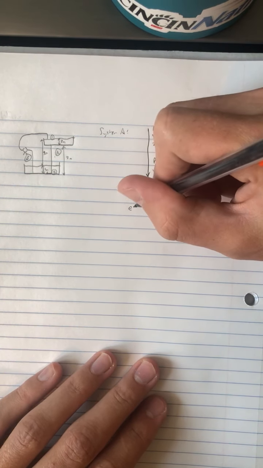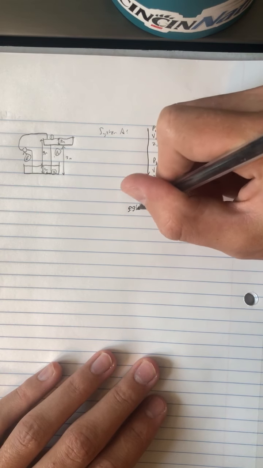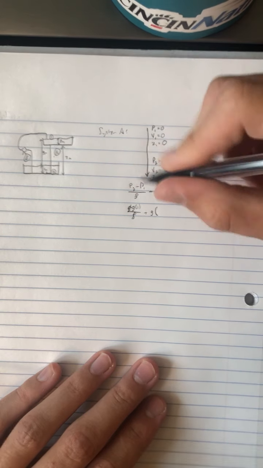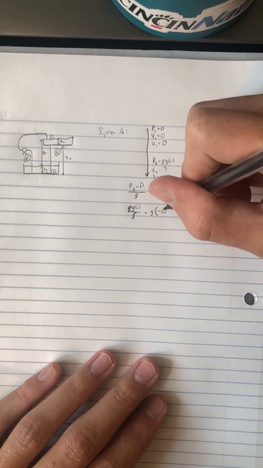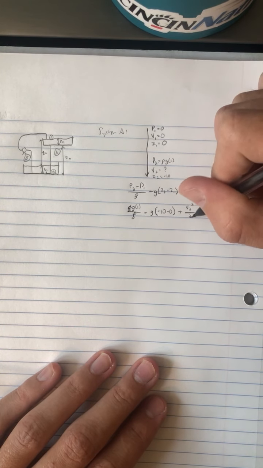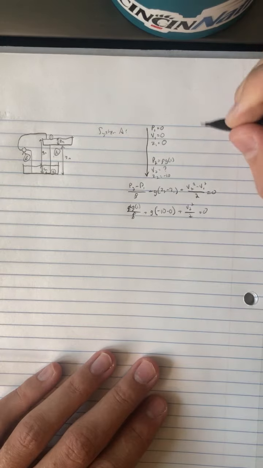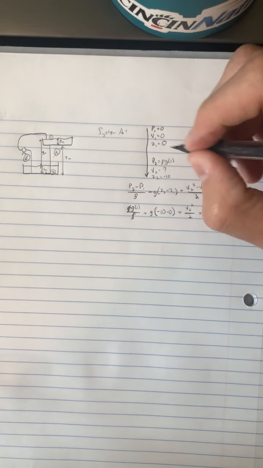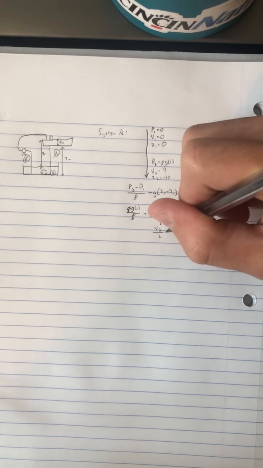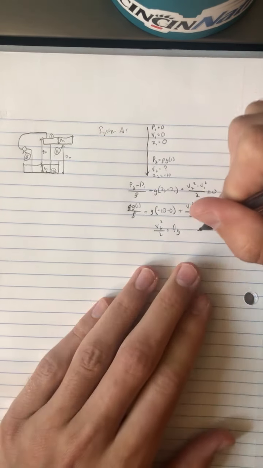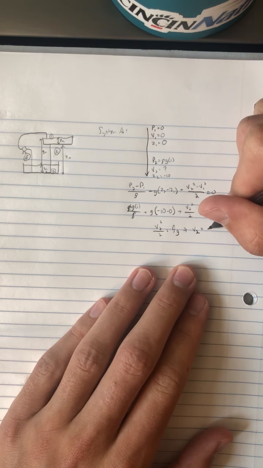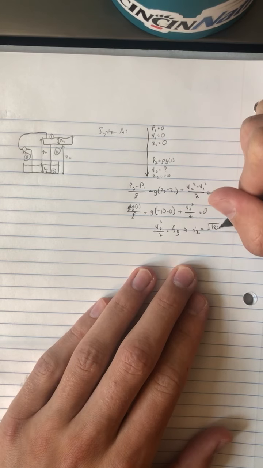We'll have rho G1 over rho, the rho's will cancel, plus G times negative 10 minus 0, plus V2 squared over 2, because V1 is equal to 0. After we do some math here, we get that V2 squared over 2 is equal to 9G, and then finally we get V2 is equal to square root of 18G.